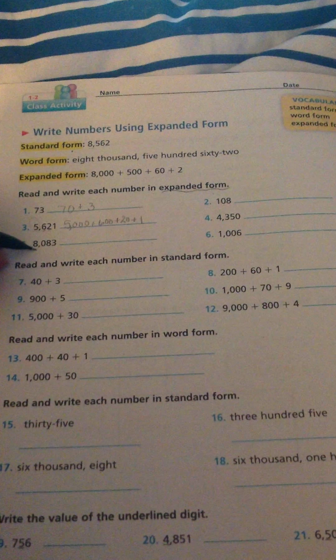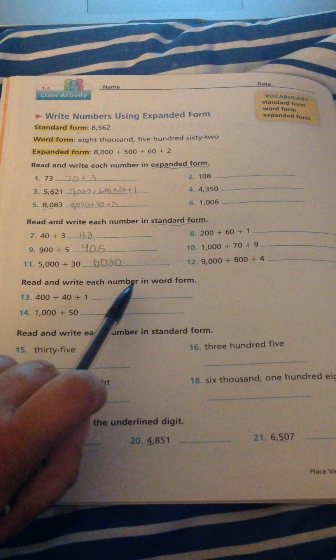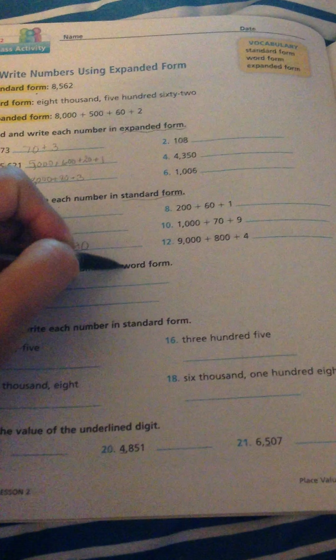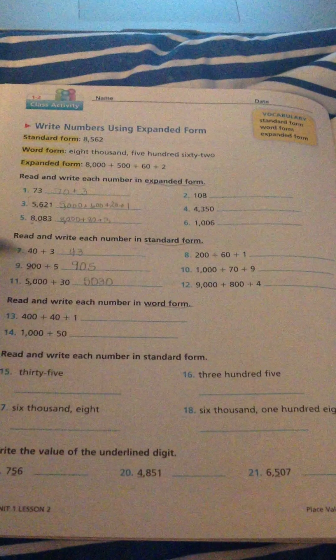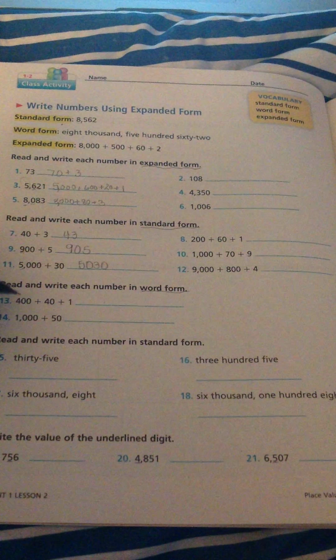Now let's look at 13 and 14. Read and write each number in word form. Notice in word form I'm going to be representing the numbers with words. So I have 400 plus 40 plus 1. I don't know about you, but I struggle with these. So I'm going to make the number standard and then write the written.